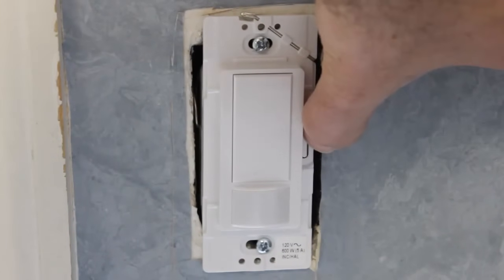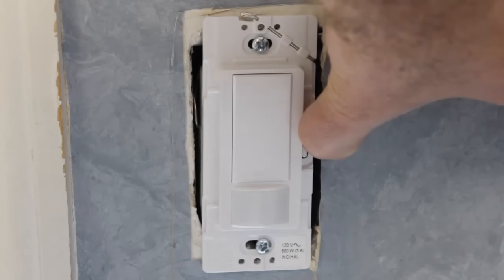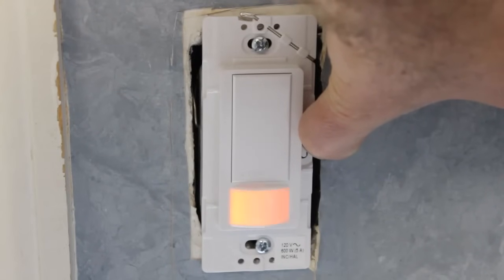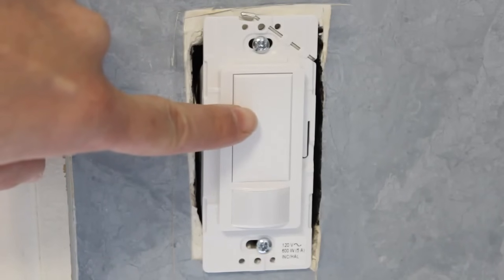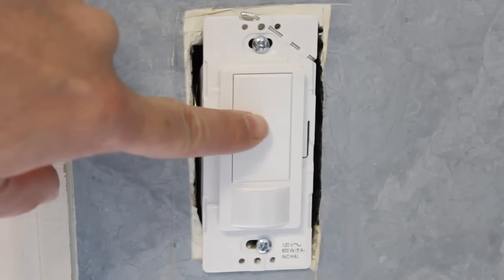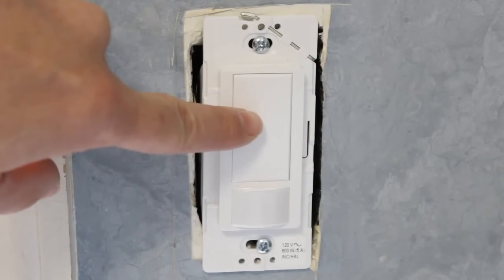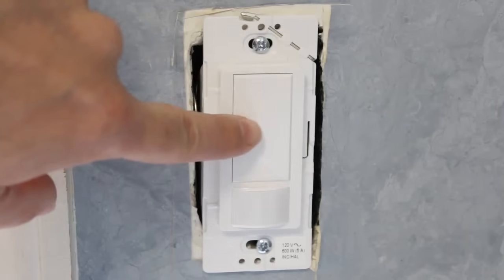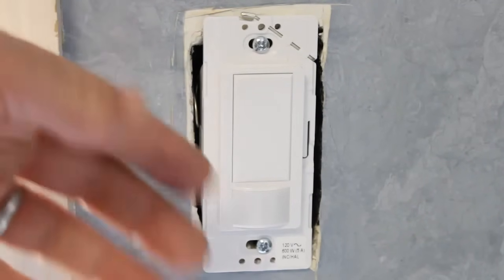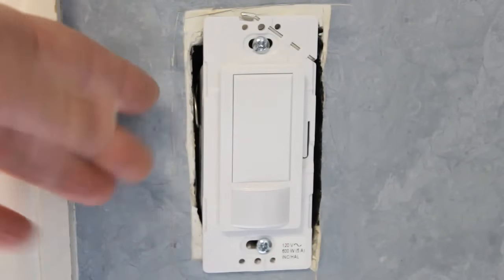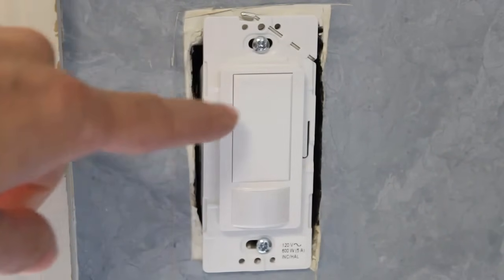Now, if I hold this tab and the light goes on and off on the switch 2 times, so 1, 2, I've just set the occupancy switch to manual on and auto off. That's vacancy mode. What that means is when I walk into the room, I have to press the button here and the light will go on, but when I leave, it will automatically go off after a certain time frame. 1 minute, 5 minutes, 15, 30 minutes, you name it.